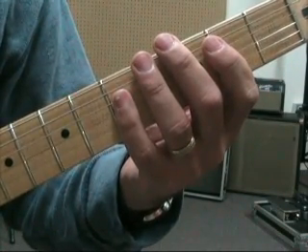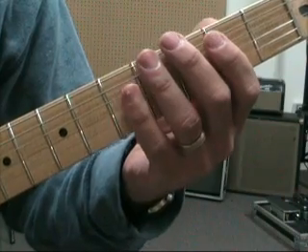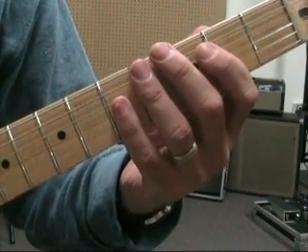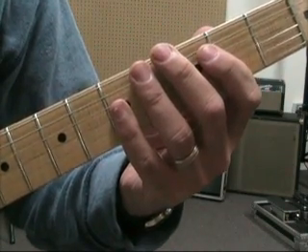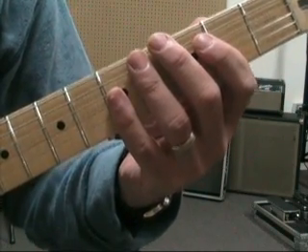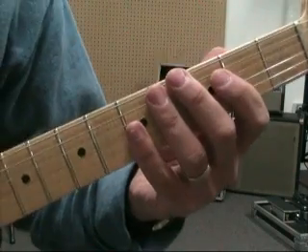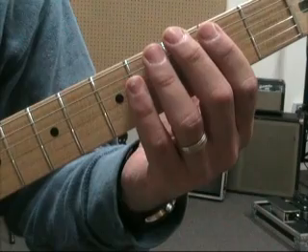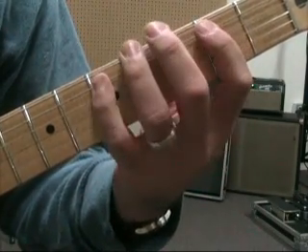Now, we're only going to be dealing with triads today, and a triad is a 3-note chord. A major chord, a minor chord, an augmented chord, a diminished chord. These are all triads. The major chord is constructed of 3 notes within this major scale.